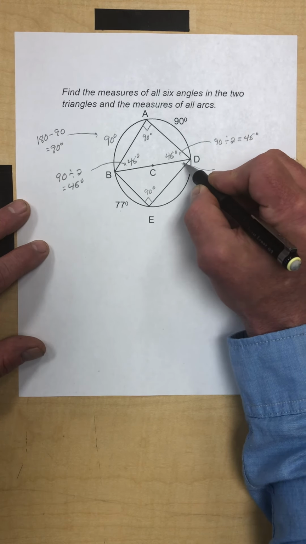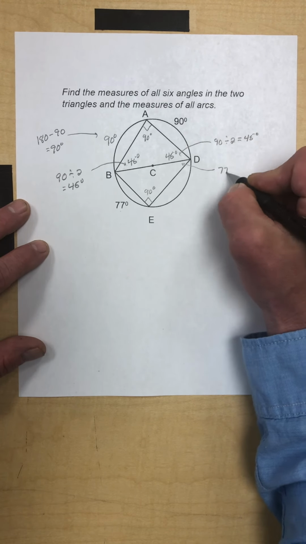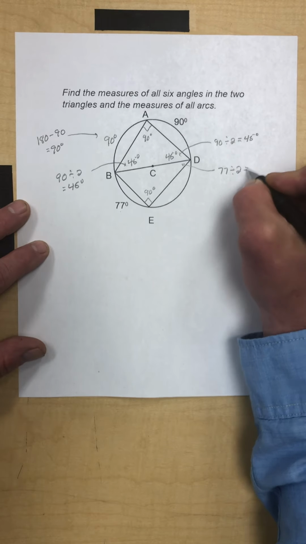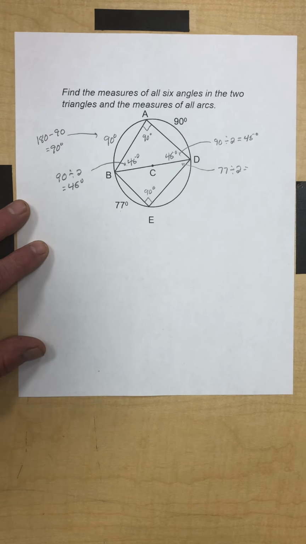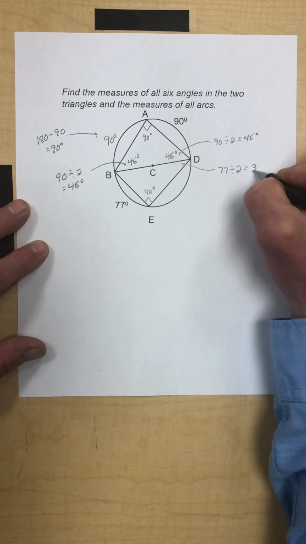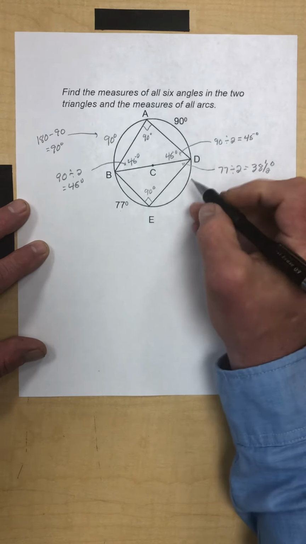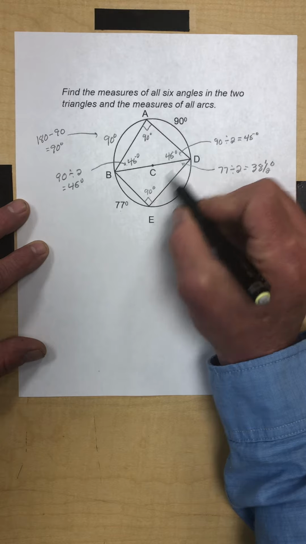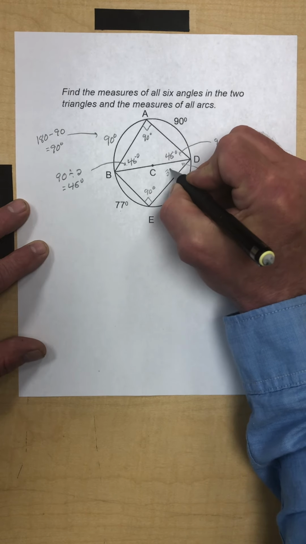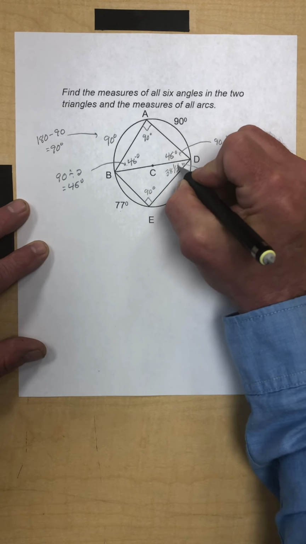We just have to go 77 divided by 2. That's not going to come out evenly, which is no big deal. I'm getting 38.5 degrees. So this angle, angle BDE, is 38.5 degrees.